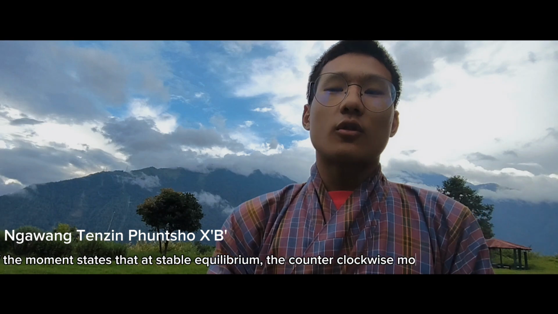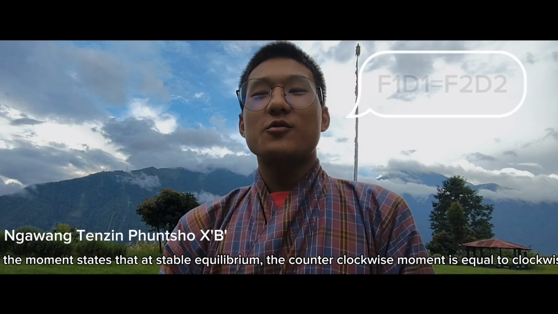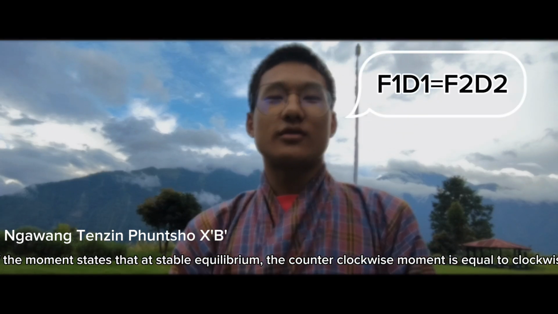Key point 5. Principle of moments states that at stable equilibrium, the counterclockwise moment is equal to the clockwise moment. F1 d1 is equal to F2 d2.